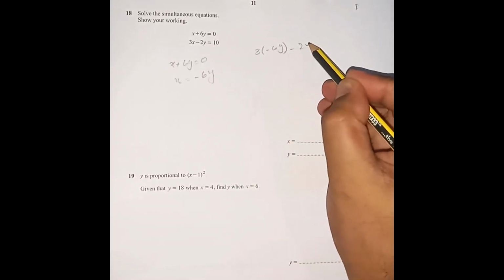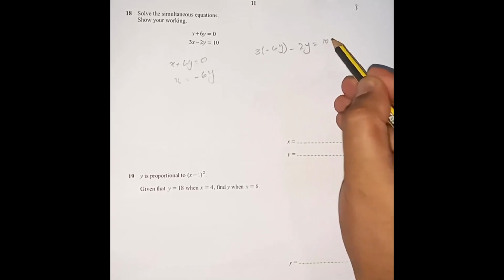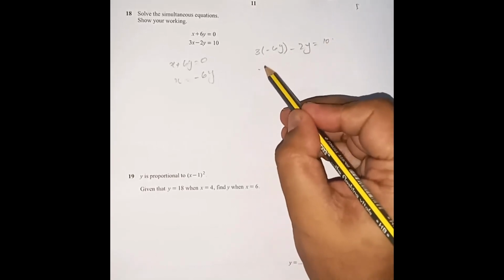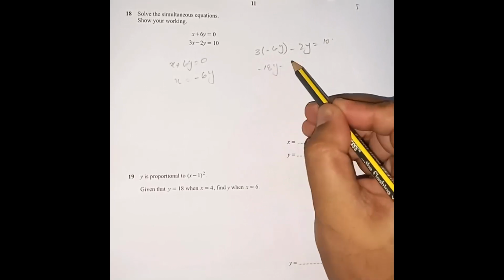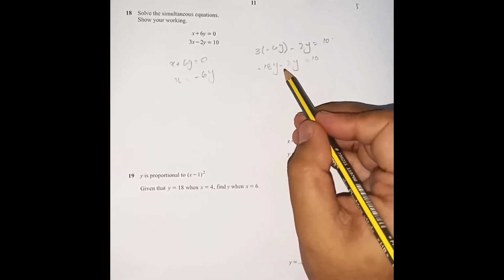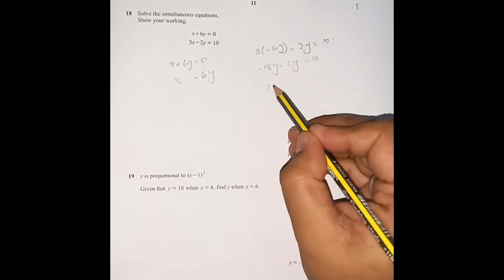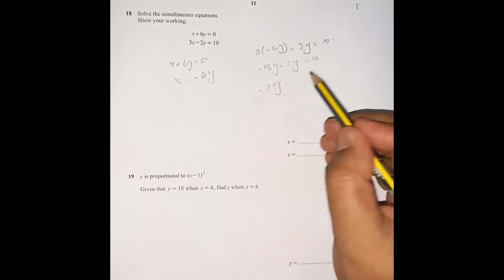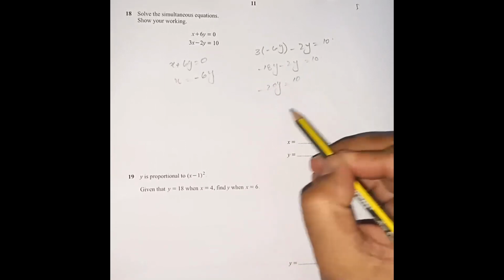Minus 6y minus 2y is equal to 10. It will be minus 18y minus 2y is equal to 10. So it will be minus 20y is equal to 10.